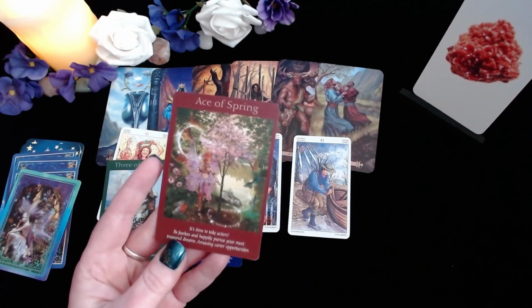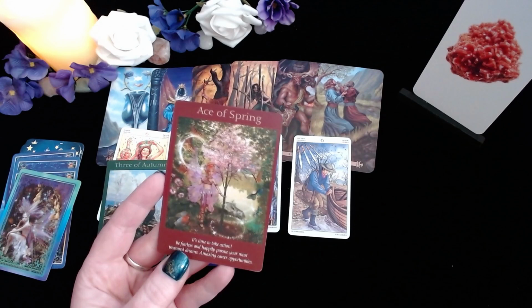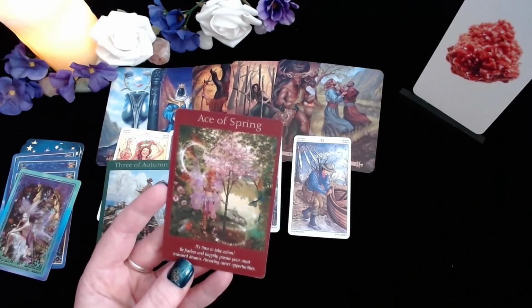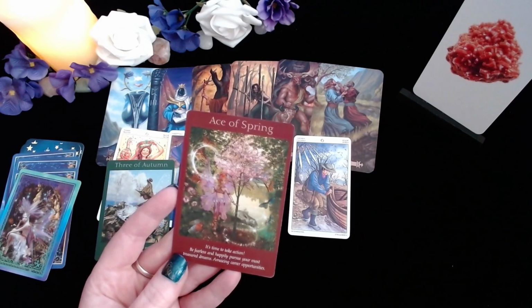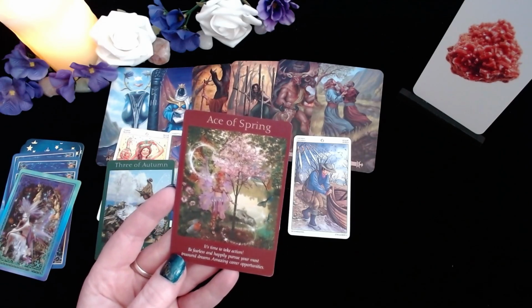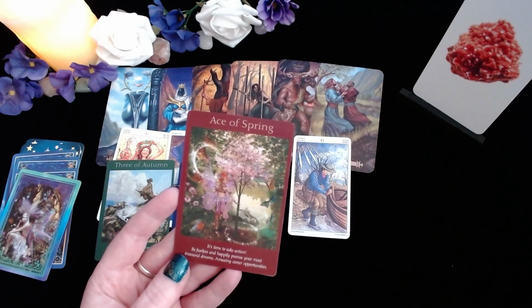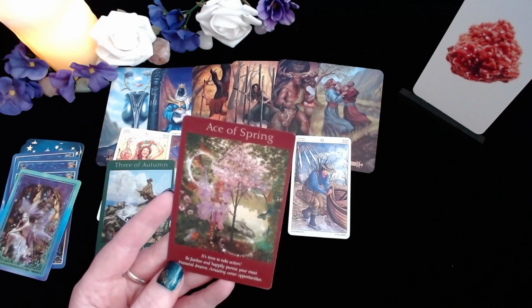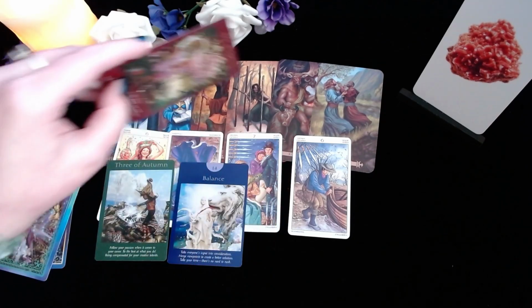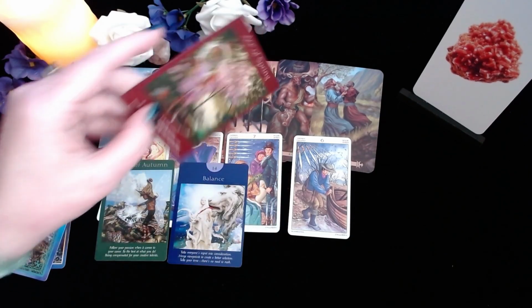Ace of Spring, another ace. The new start. Taking action with something that you're passionate about. I don't think you're there yet, but you want to be. And the lack of it is driving you to distraction because it feels like hurry up and wait. What you gain here is the courage to see it through using what you learned under the Nine of Wands.